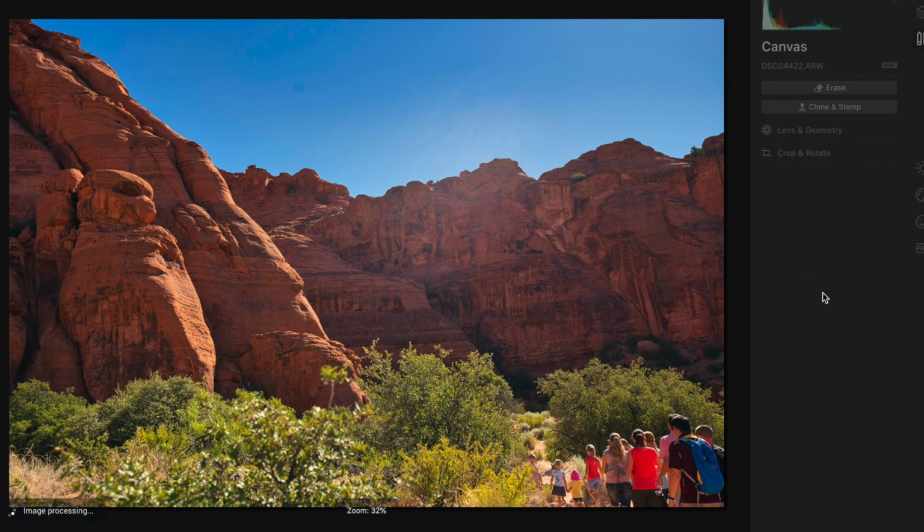Here's a photo that I took earlier this year in Snow Canyon in southern Utah. A big family started to walk into the photo right as I took it. Now, at the end of the day, don't judge me on the photo. I know it's not one of the best ones, but I'm using it personally, just like you should use some of your less perfect photos to develop your skills.